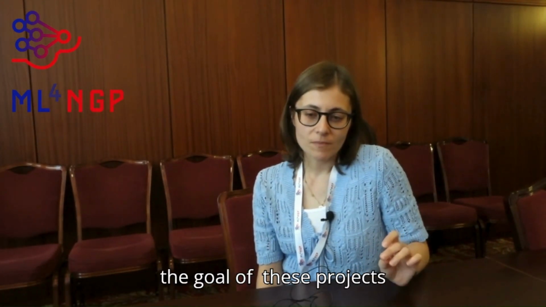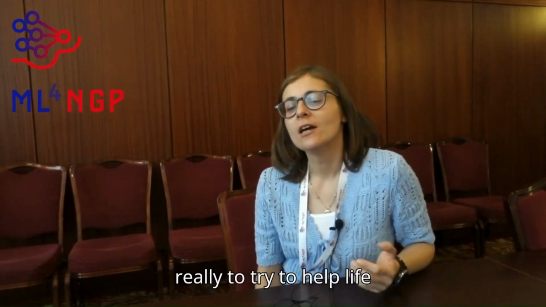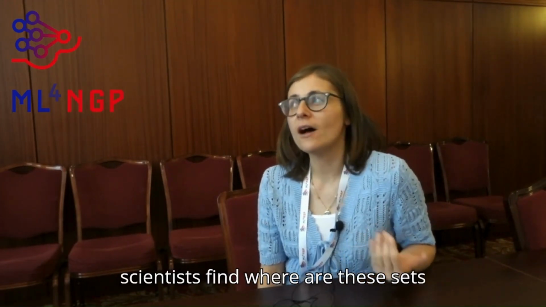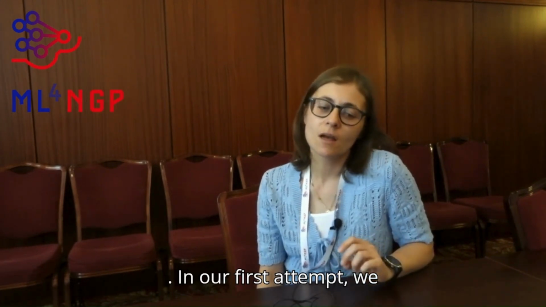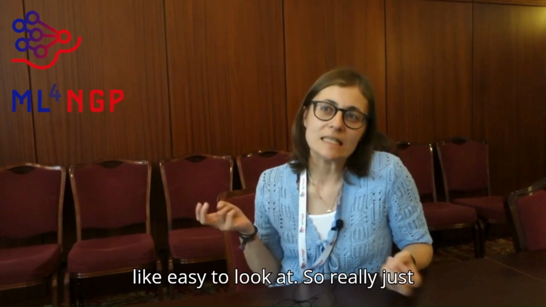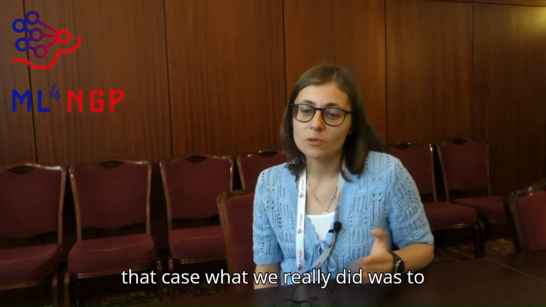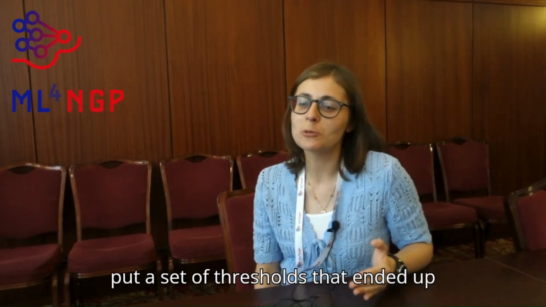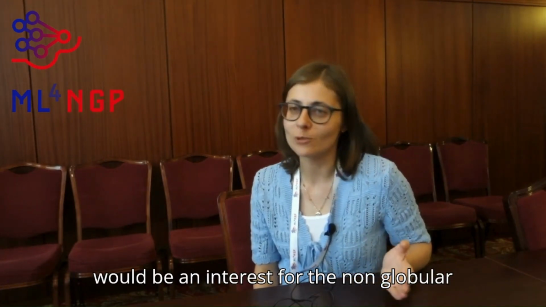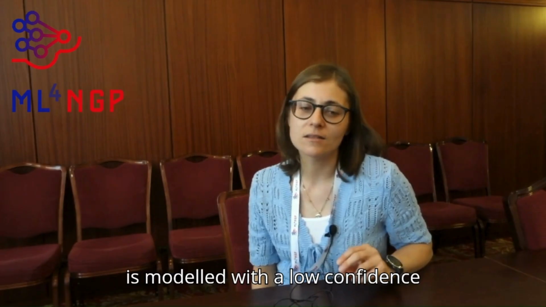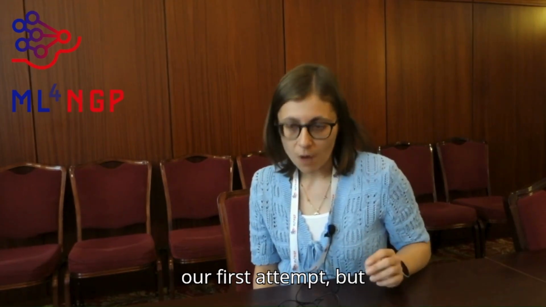Yeah. So the goal of this project of modeling the protein universe is really to try to help life scientists find what are these set of proteins that are poorly studied. And in our first attempt, we only looked at what would be easy to look at. So really just the tip of the iceberg. In that case, what we really did was to put a set of thresholds that ended up kicking out most of the proteins that would be of interest for the non-globular proteins community. So everything that is modeled with a low confidence by AlphaFold was eliminated from our first attempt.